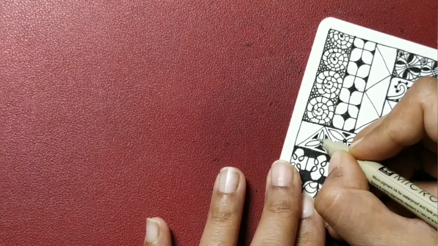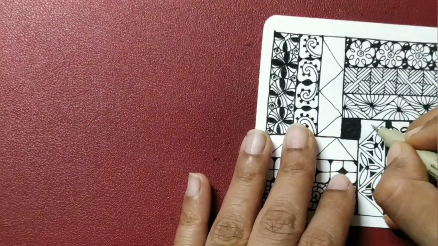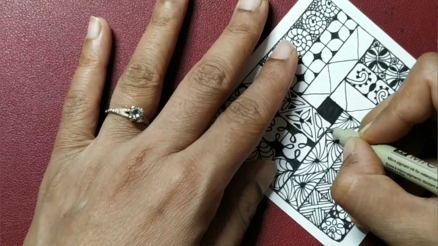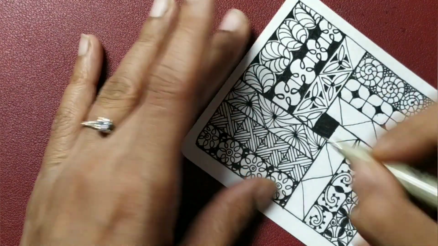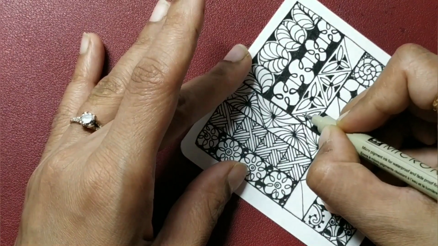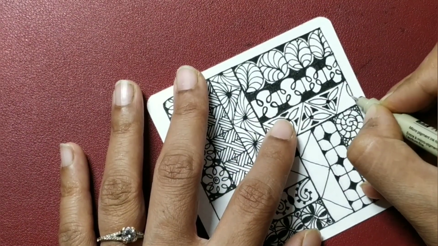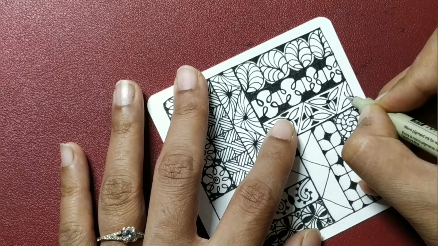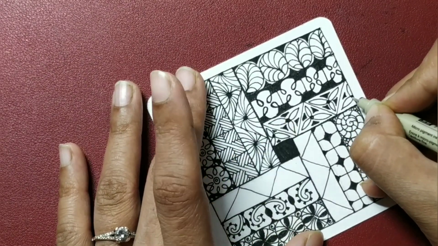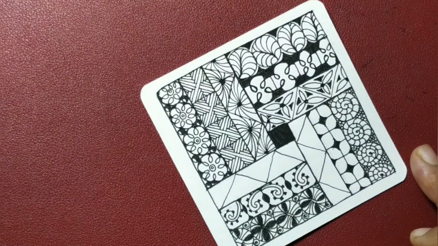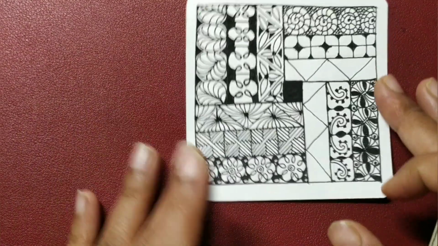It highlights the fragments more. So that's another fragment. Let's move on to another one.